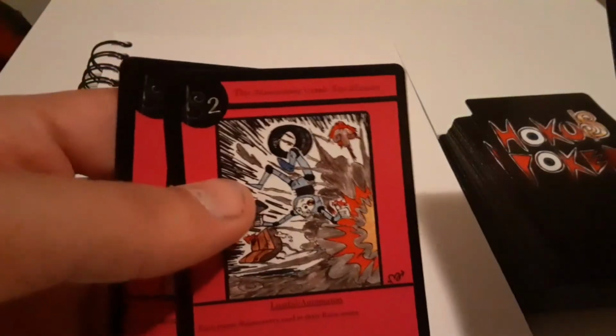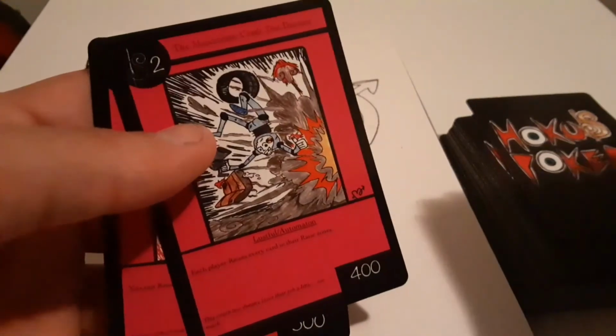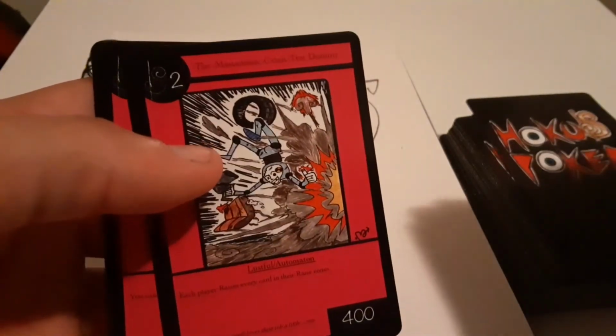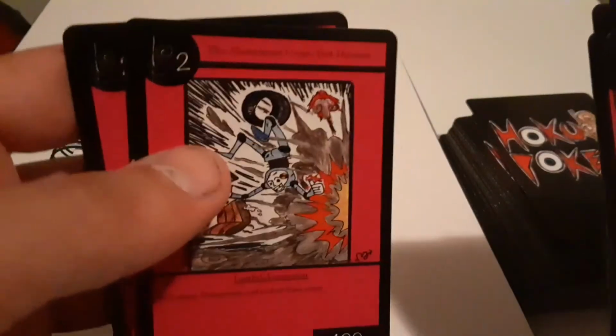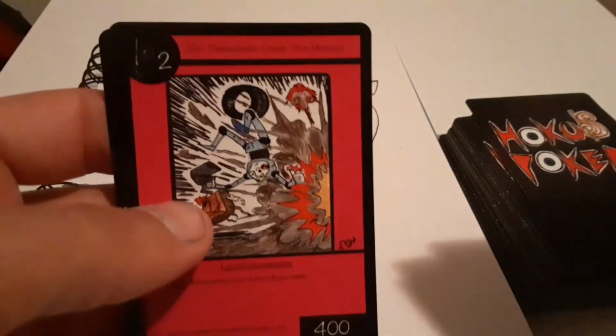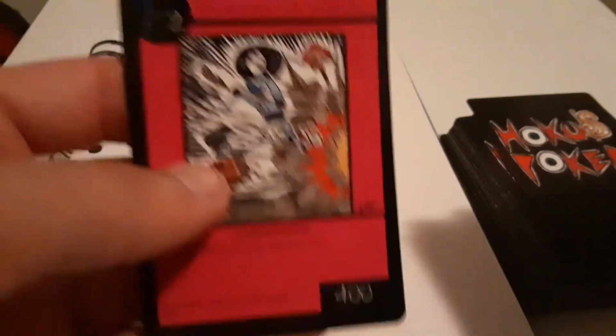And the Sadomasochistic Crash Test Dummy, he makes everybody raise. It's like he wants everybody to interact. He's super lonely. He wants something really fun, really big to happen. So that's what he wants.